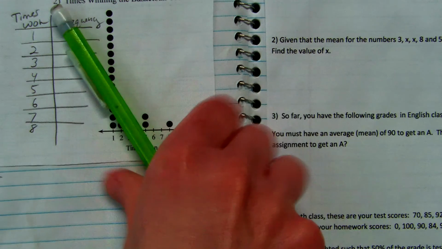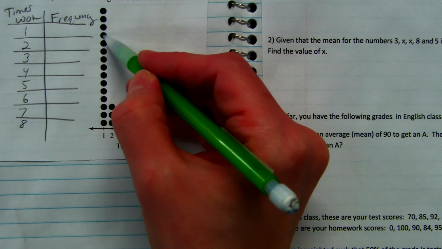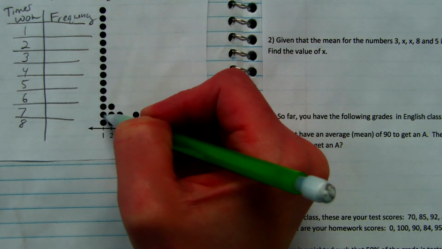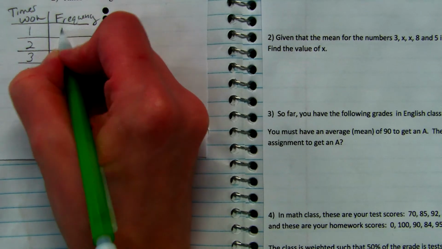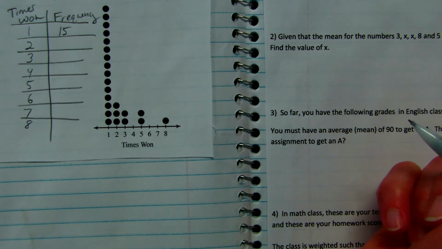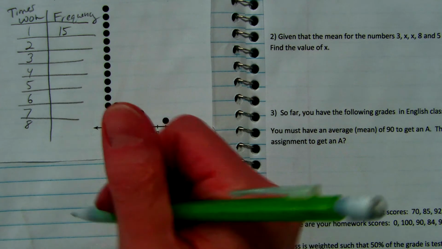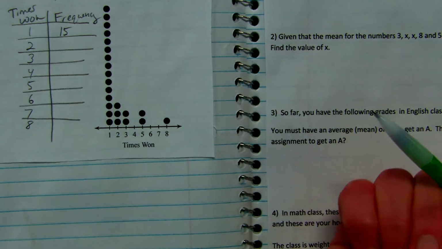That's really sad. So there's 1, 2, 3, 4, 5, 6, 7, 8, 9, 10, 11, 12, 13, 14, 15 of them that have won one time. I don't know about you, but on my calculator, I don't want to push 1 plus 1 plus 1 plus 1 plus 1, which is why we're going to use some multiplication.